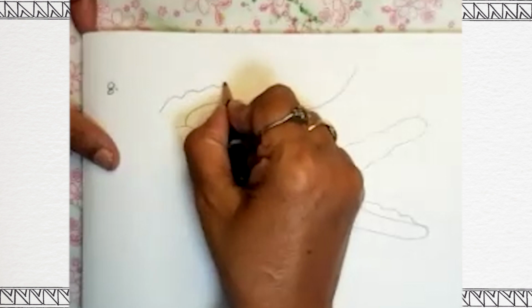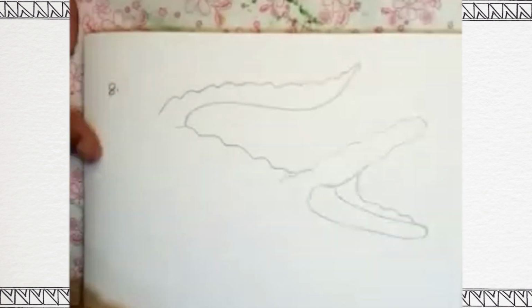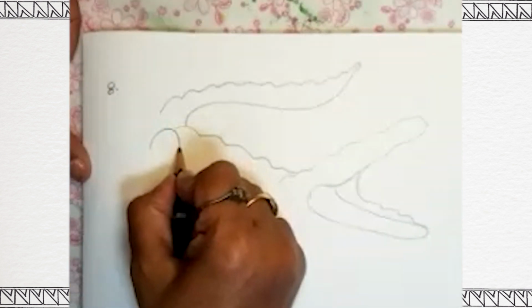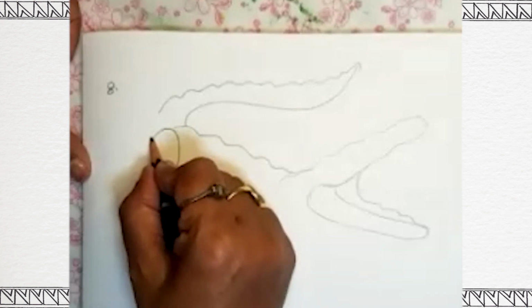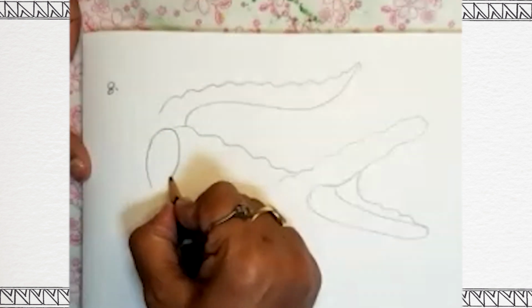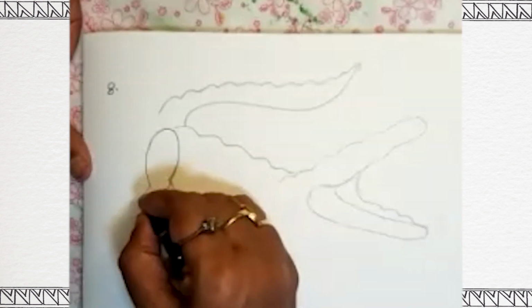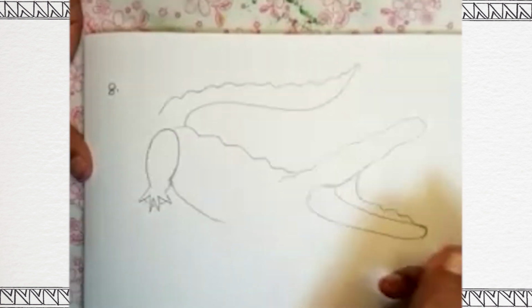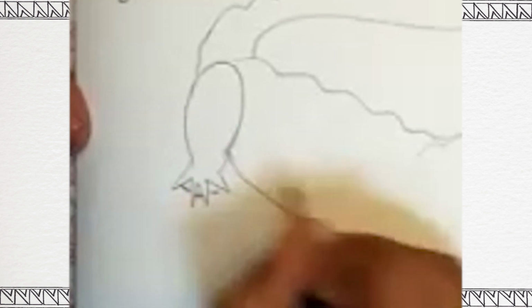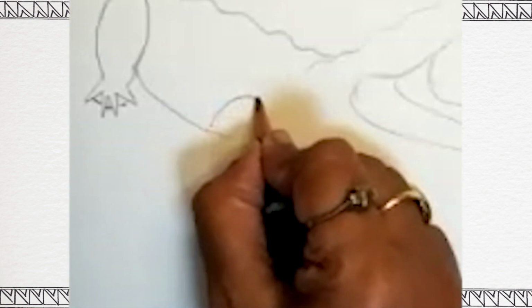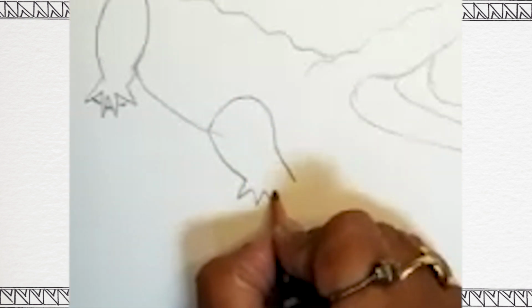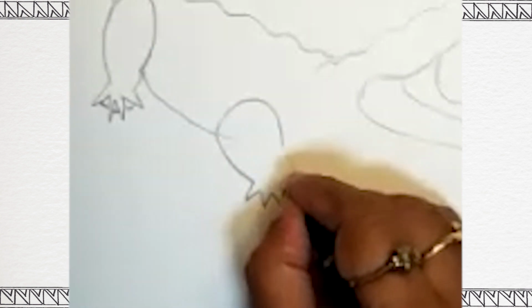And here also we'll show some curves. Here, this O we made, that will come, O and circle will become a feet. And they are web feet, so join them. Join them like this. Then this part, which we were drawing the line, is another feet.